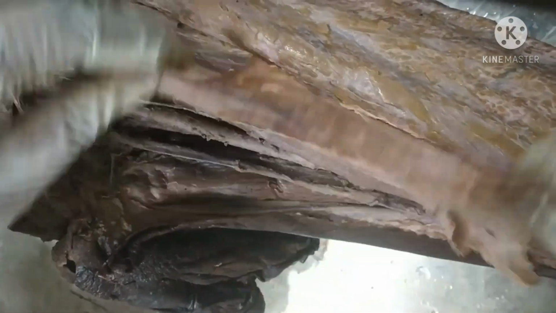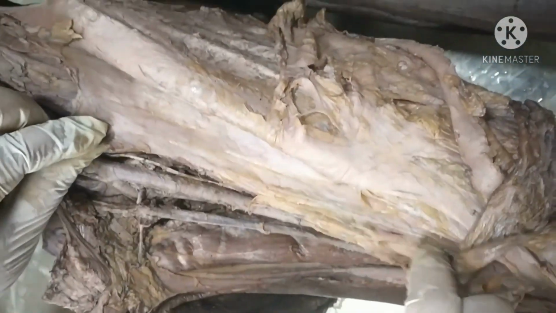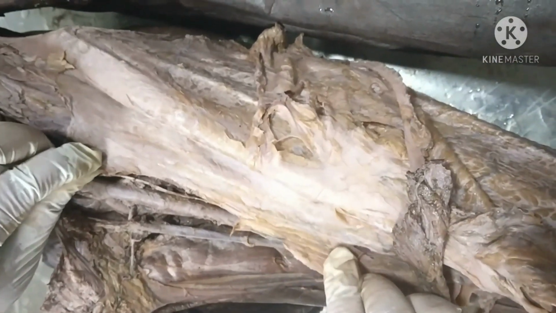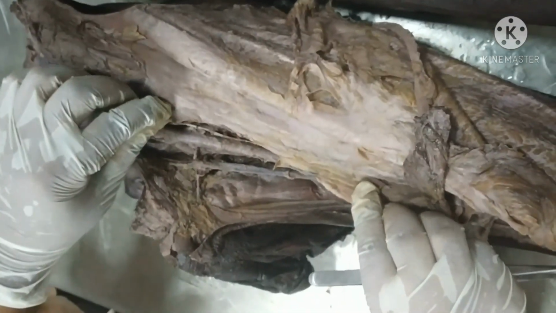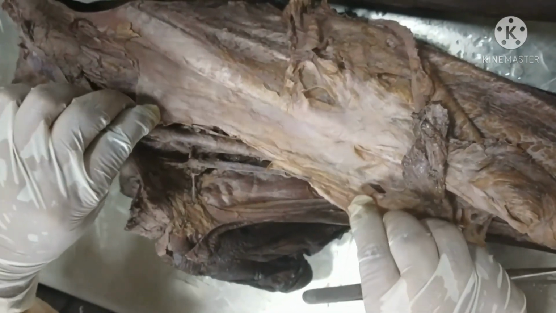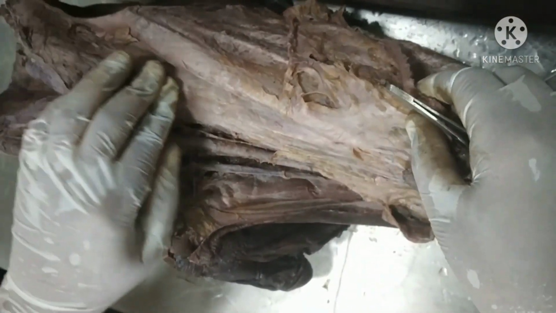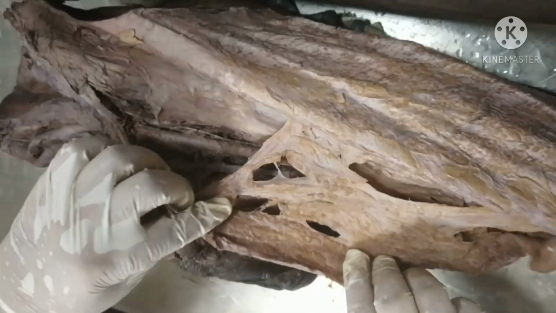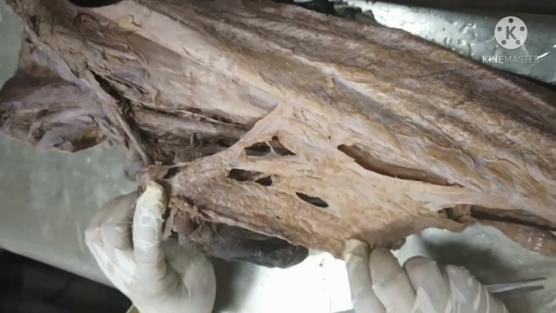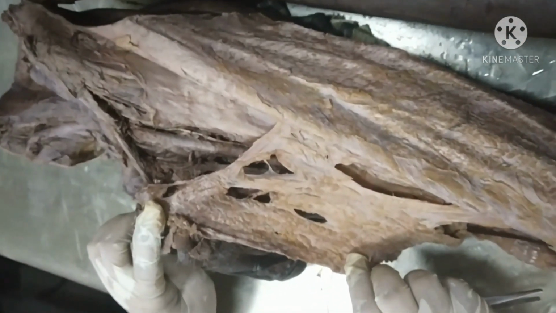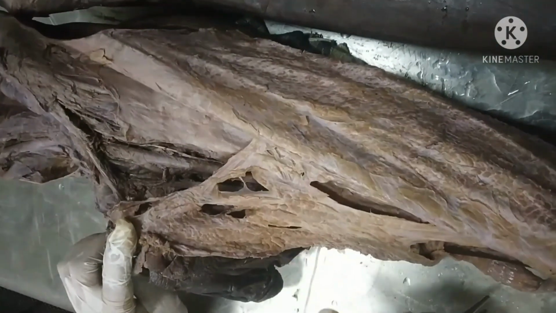Next to the superficial fascia you will be having deep fascia. This is the deep fascia of the thigh. It is very tough. It is called as fascia lata. So the roof of your femoral triangle is formed from deep to superficial by your fascia lata, that is nothing but deep fascia of the thigh. Next, your superficial fascia and its contents: mainly cutaneous nerves, namely femoral branch of genitofemoral nerve, ilioinguinal nerve.